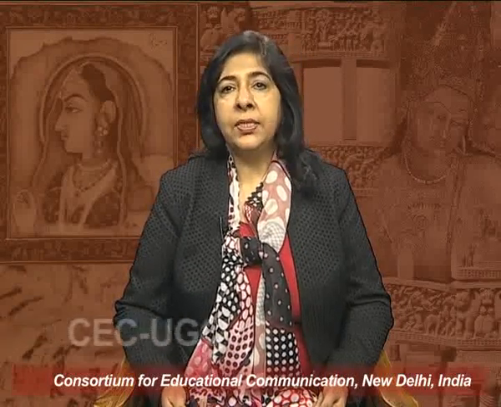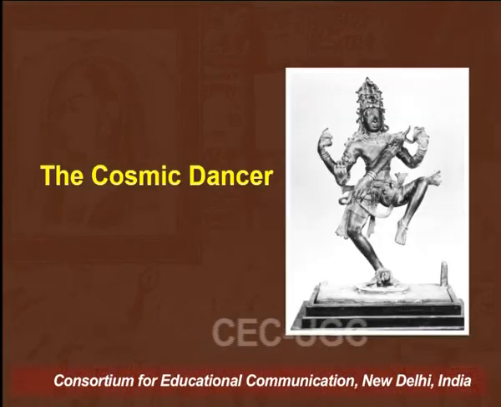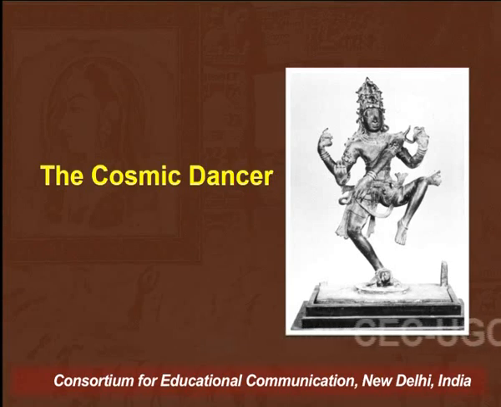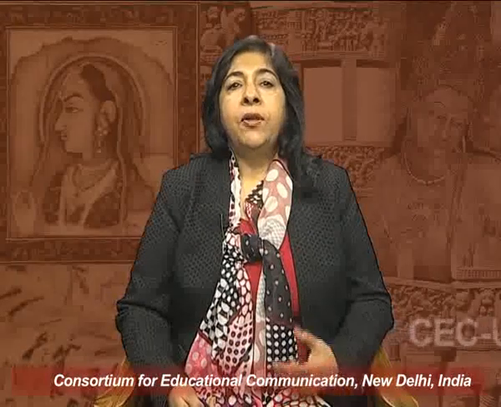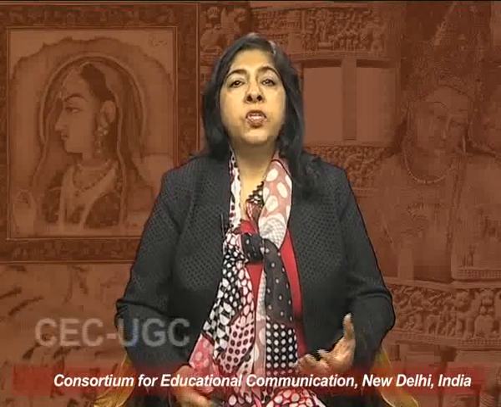As you can see, one of the legs is rising high, kept loosely, and the same kind of depiction later appears in Nataraja images. So what we can definitely say is that the origin of the Nataraja cult can be seen in the Pallava period itself.